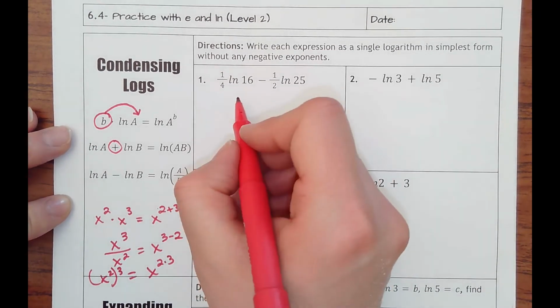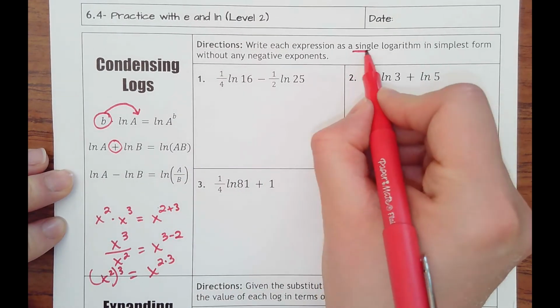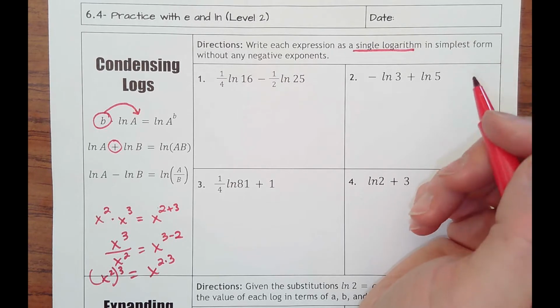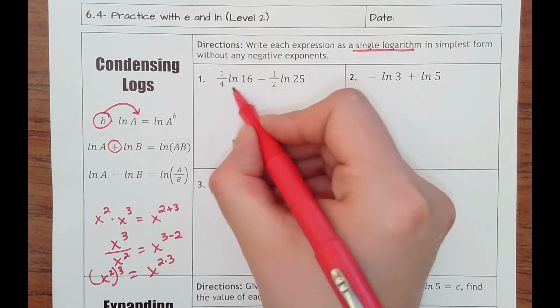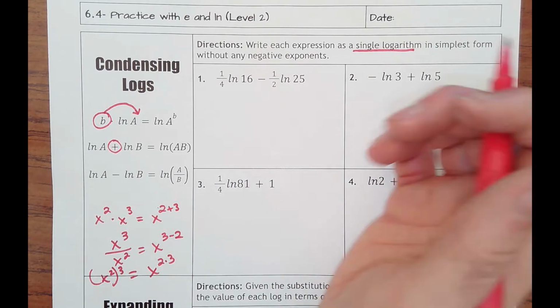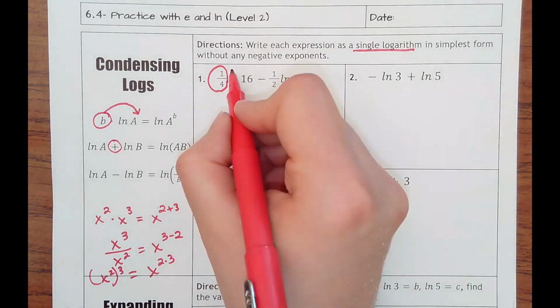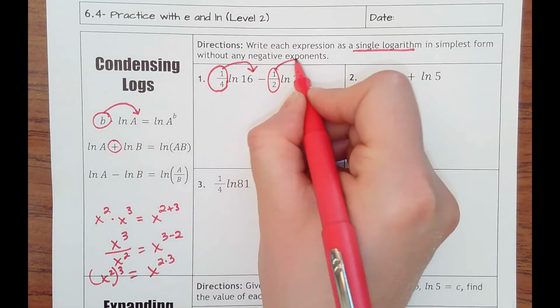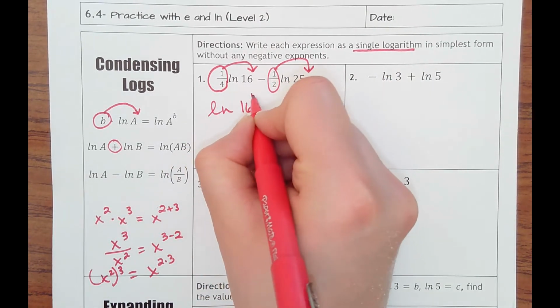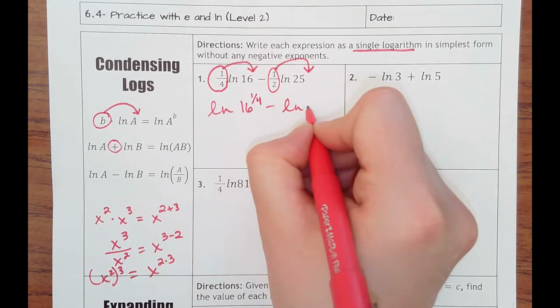So in number 1, we want to express as a single log in simplest form without negative exponents. And so what we're trying to do is not have two different natural logs with subtraction between them, but have a natural log of just something. So my first goal is to get rid of my 1/4 and my 1/2. And so what that is saying is natural log of 16 to the 1/4 power minus natural log of 25 to the 1/2 power.